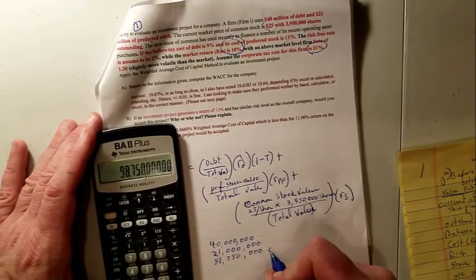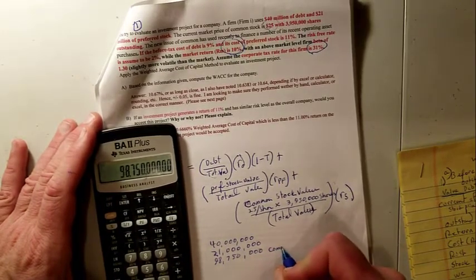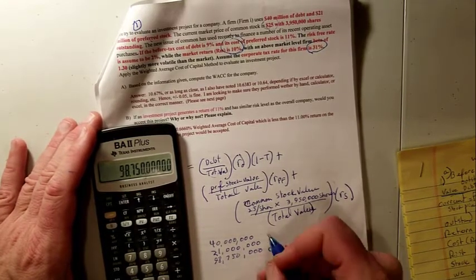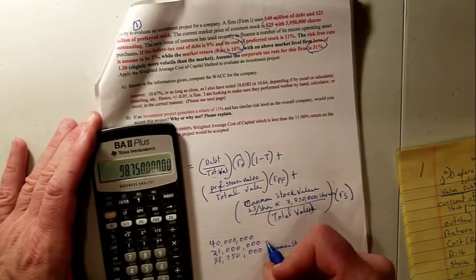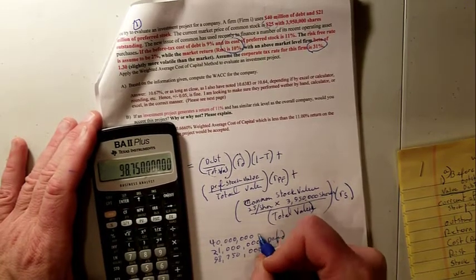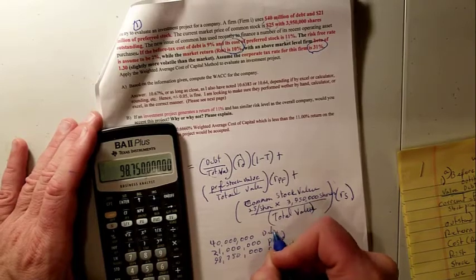This would be common stock, or the market capitalization of the company. This would be preferred. This would be the debt.